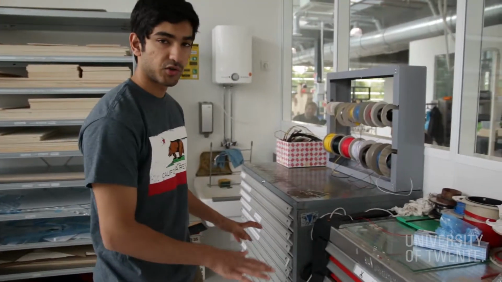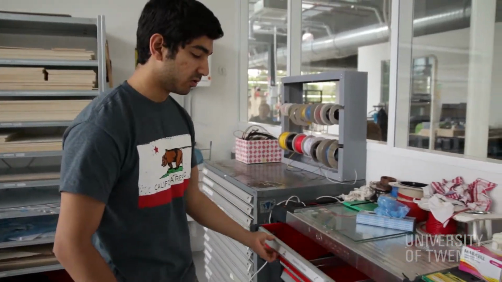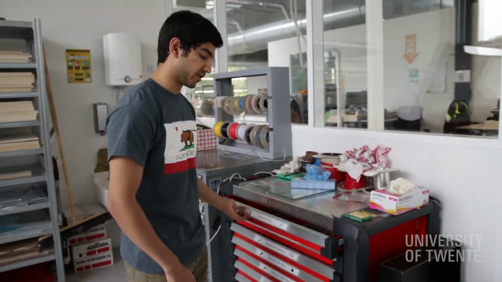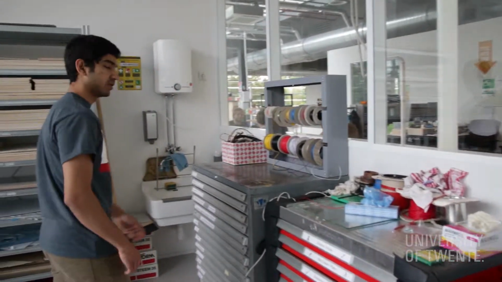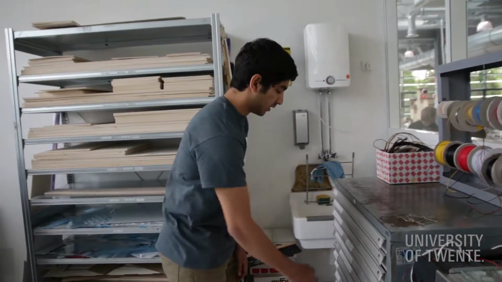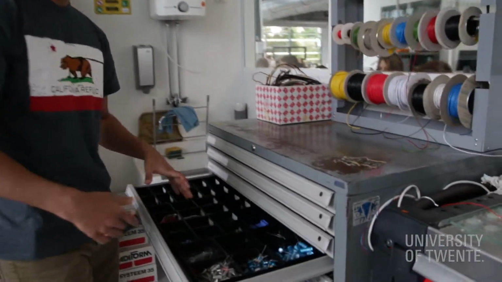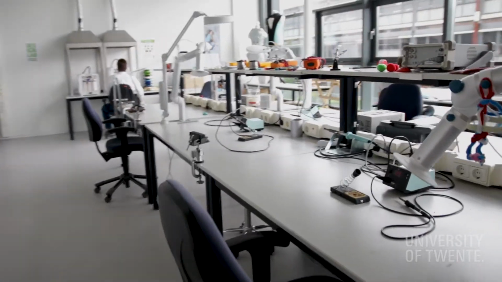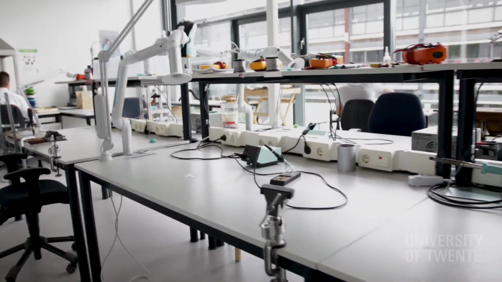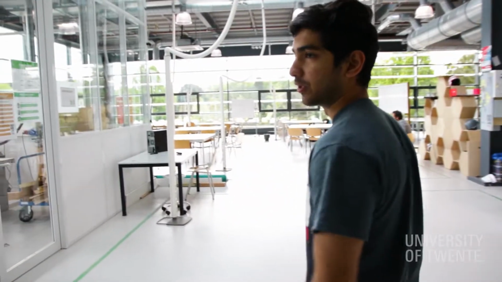So this is the component drawer. In these drawers you have all the tools that you could require to build your circuits. So over here you have electrical components. Using these you can actually put together a circuit, and using the soldering equipment over there you can connect these components. And I'm going to show you to the M workshop. This is where you can do most of the hardware.